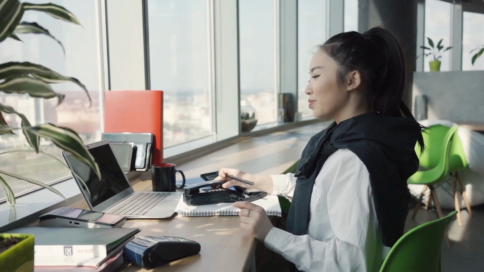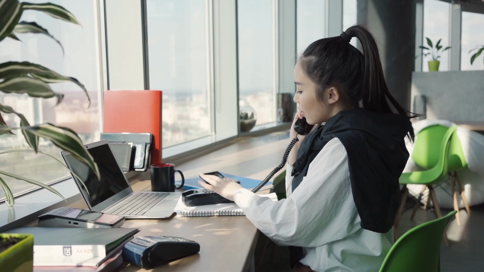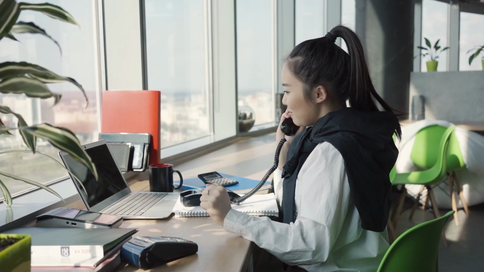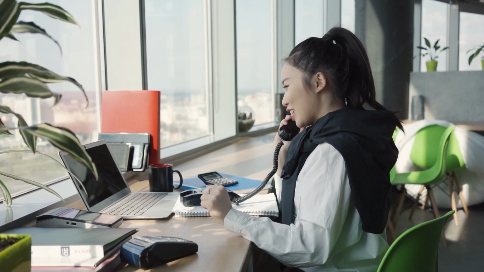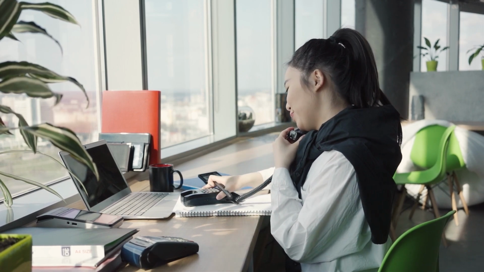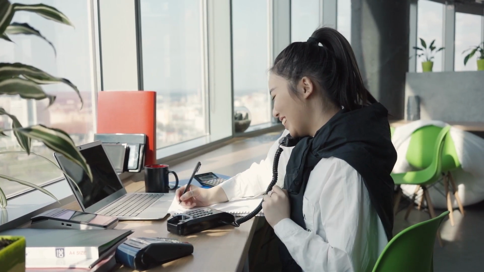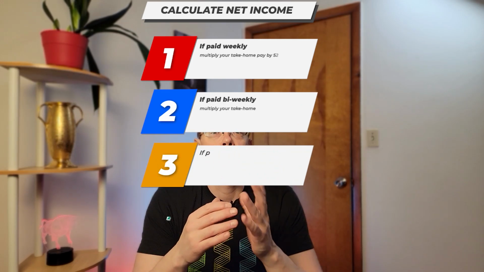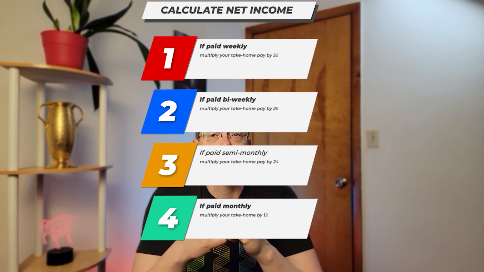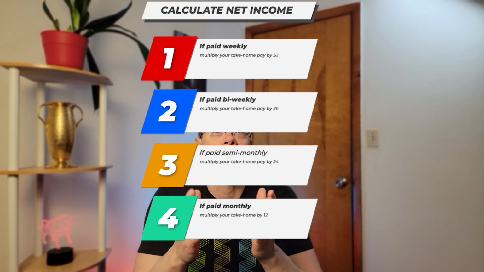To calculate annual income, you need to answer the following questions. Are you getting paid weekly, bi-weekly, semi-monthly, for example on the 1st and the 15th of the month, or monthly? If paid weekly, multiply your take-home pay by 52. If paid bi-weekly, multiply your take-home pay by 26. If you're paid semi-monthly, multiply your take-home pay by 24.